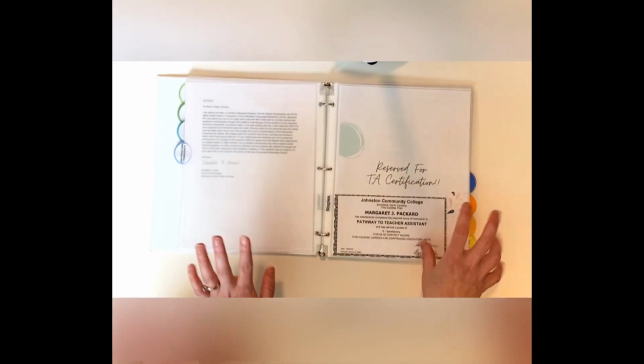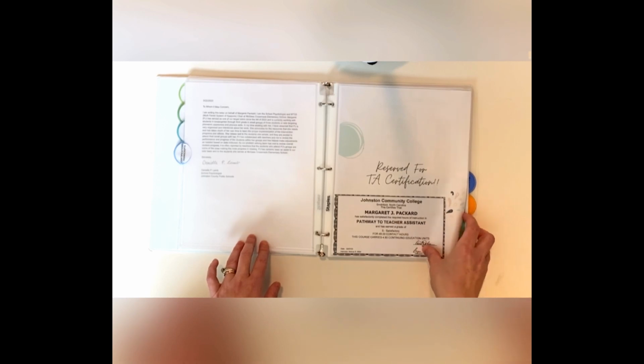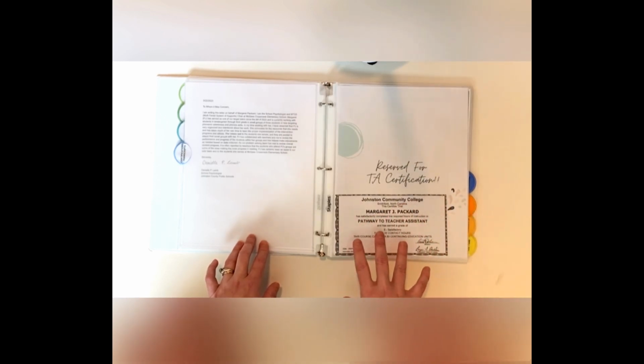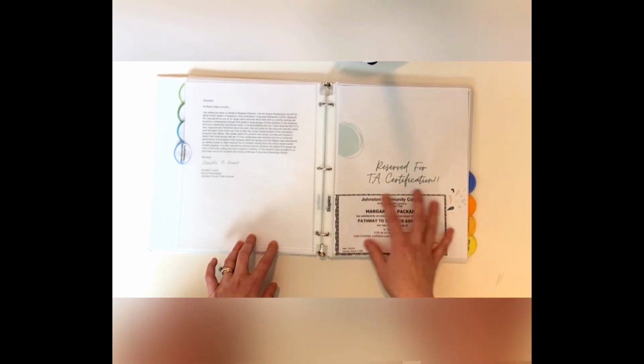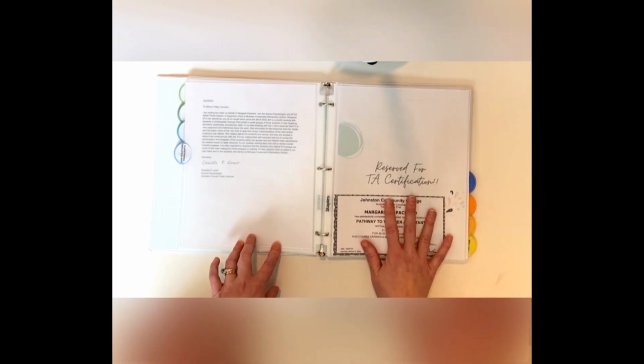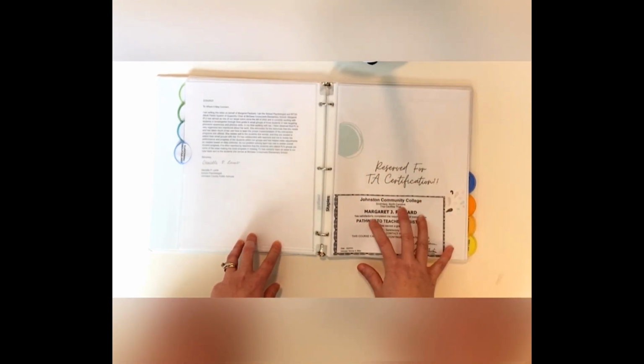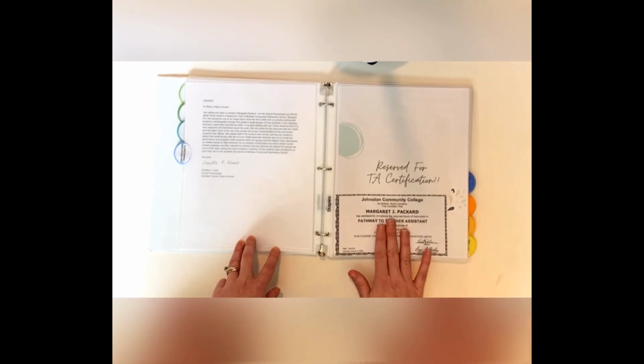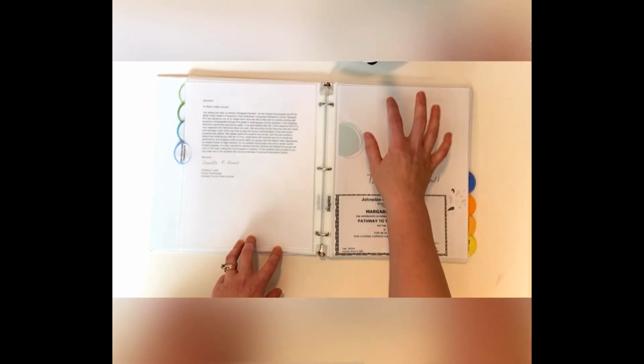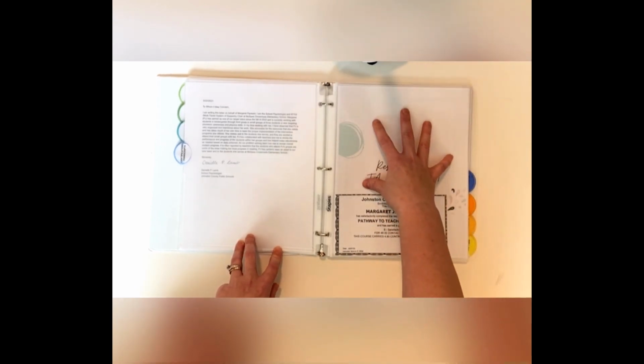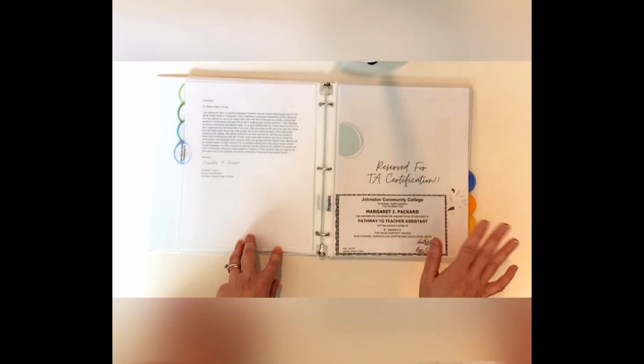This is the certifications and transcripts. This is reserved for the TA. When this class is finished, obviously, this one just came just in time for the recording, so I copied it and stuck it in here. But when I get the second one, I'll put these together and make it pretty like the rest of them.